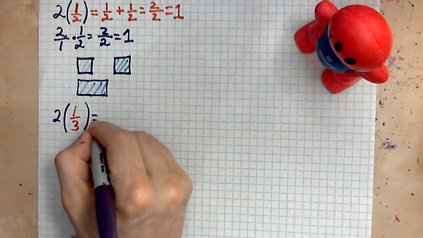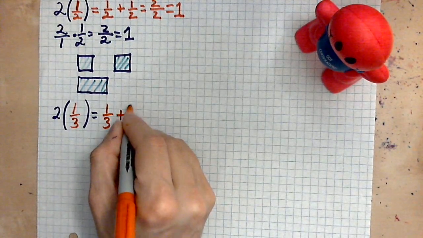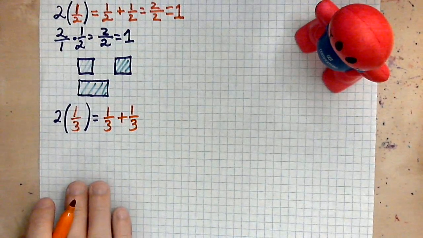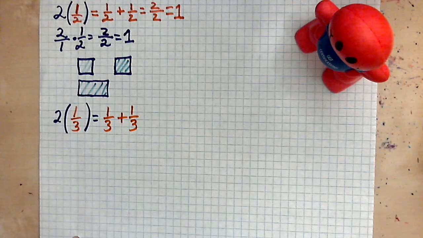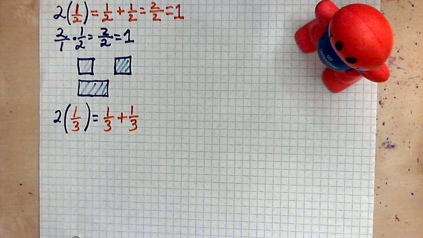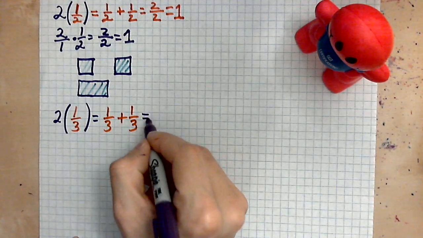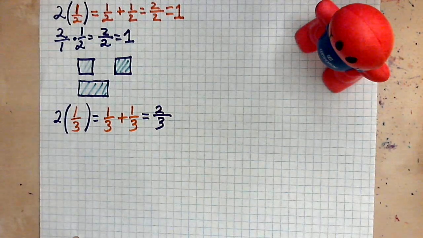So what we have is, as before, 1 out of 3 plus 1 out of 3. This is applying the definition of multiplication as repeated addition. With this in place, this just turns into 2 out of 3.